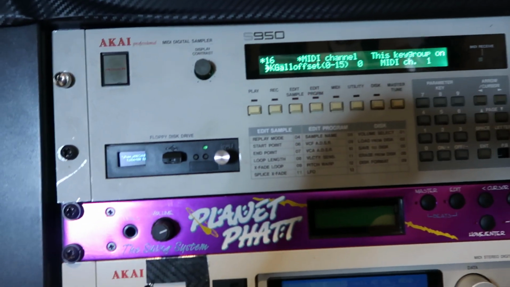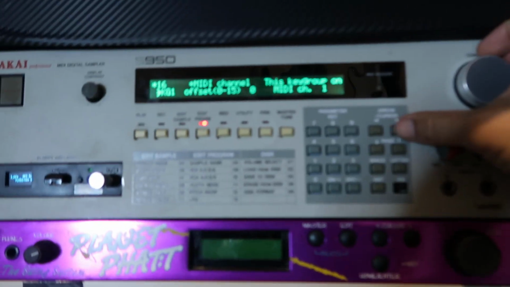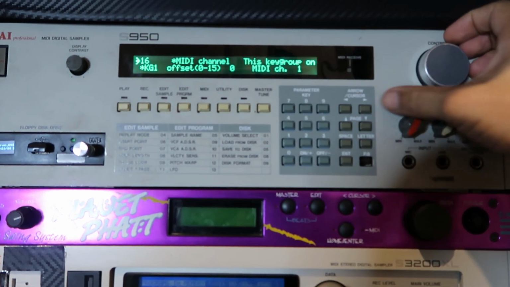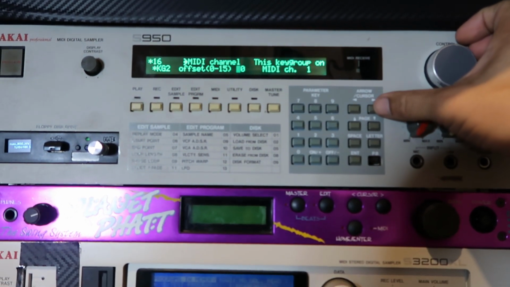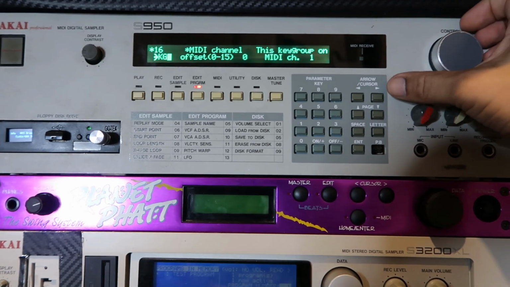Okay guys, now lastly, you want to assign them to all separate MIDI channels before we go over to the Amiga. So how you do that here, you just go to your key groups. You don't want to put it on all this time. Key group number 1 would be MIDI channel 1, key group number 2, this is menu 16 by the way, people, on edit program, as you can see, right?